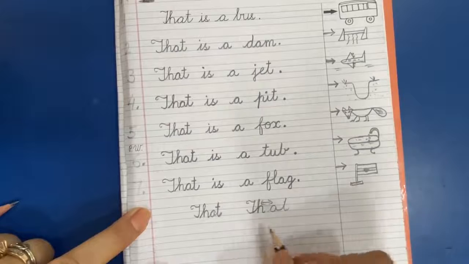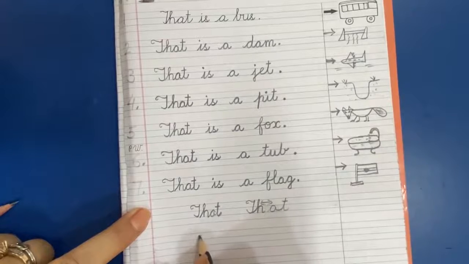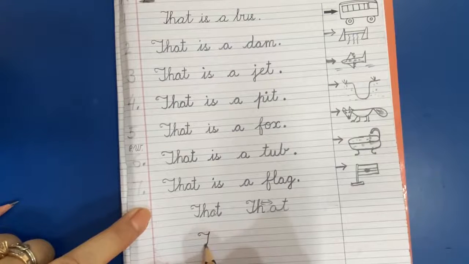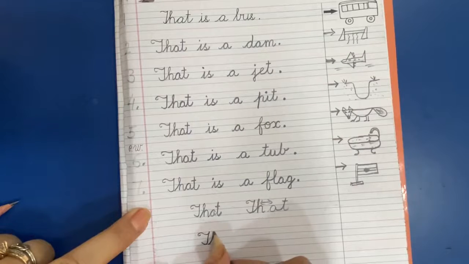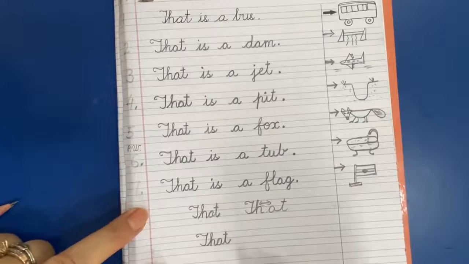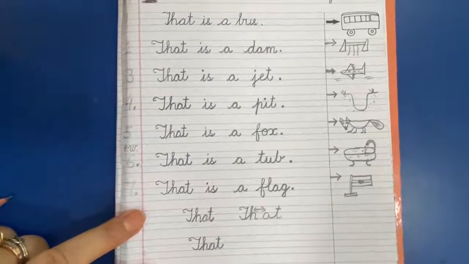Try to make it nicely and make a T like that. Don't take H very far away, keep it very close to T. Make H and A and T close by. So keep practicing like that and write beautifully and neatly.